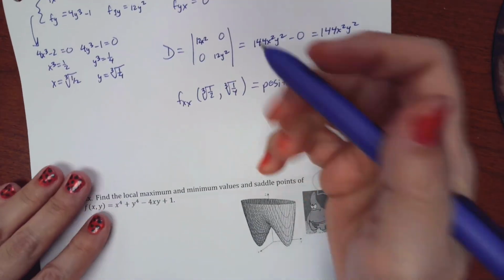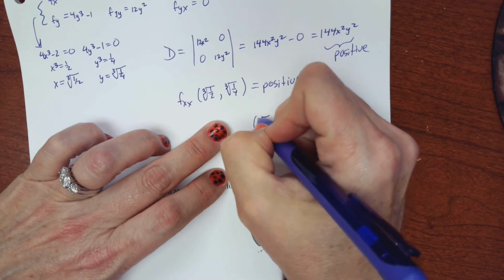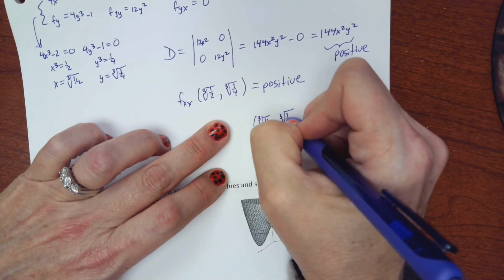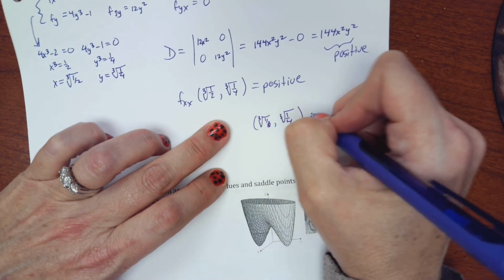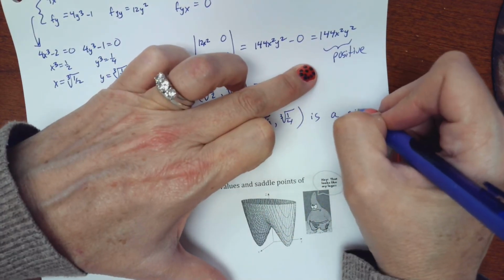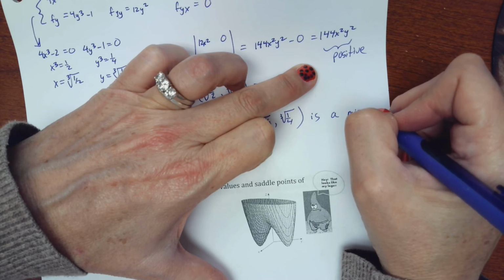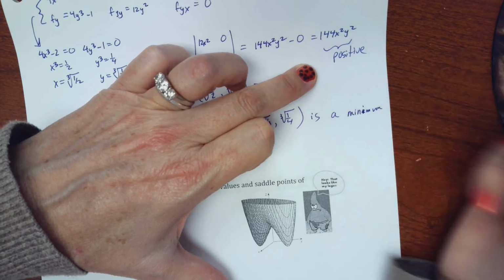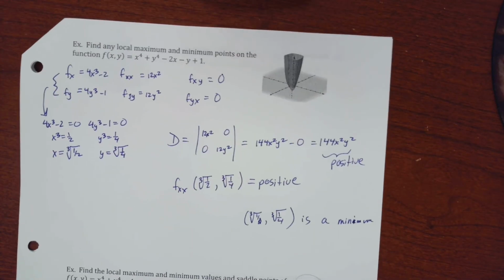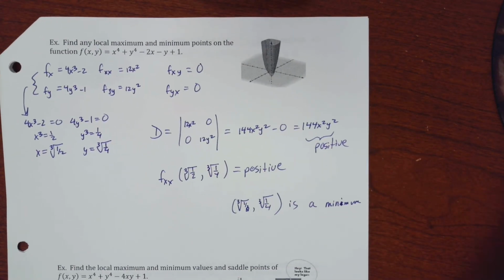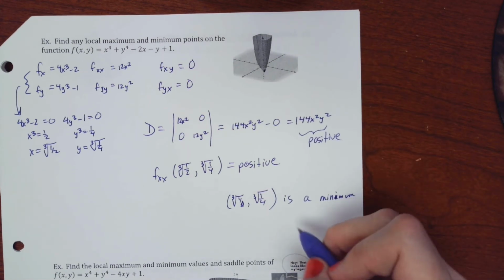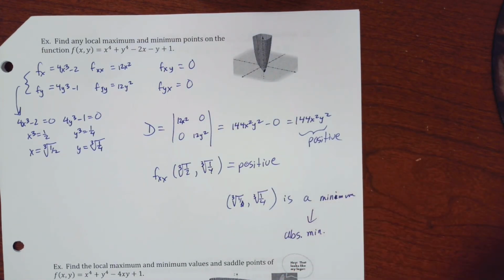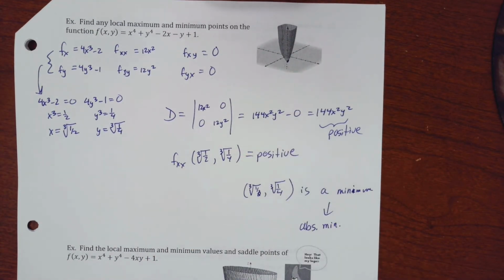Okay. So that means that the coordinate cube root of 1/2, comma, cube root of 1/4 is a minimum. Minimum, sorry. When you talk and write at the same time, it's hard to spell. All right, so it is a minimum, and actually from the picture, so that's this point right down here, I can further say that it's an absolute minimum. Okay, just based on the picture and everything else we know.